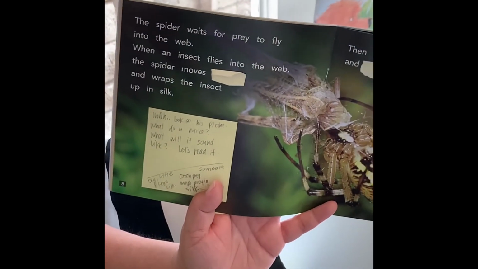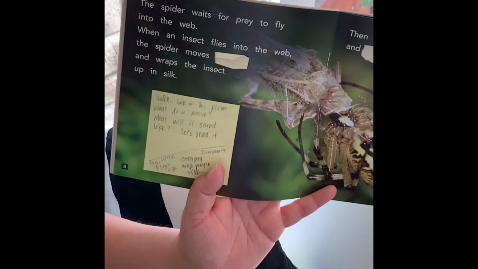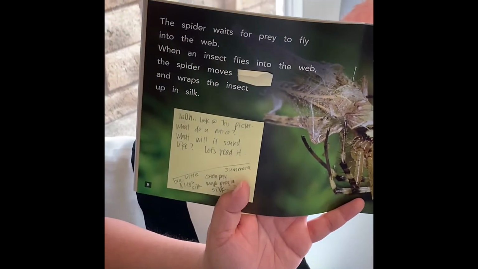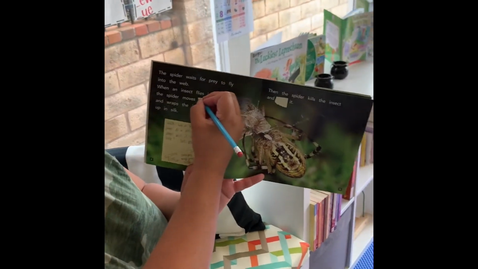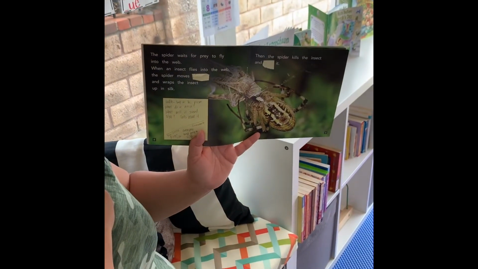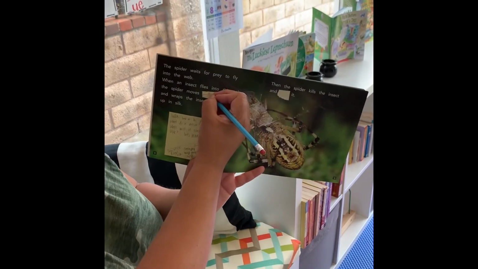Through. They think it's through? Any other guesses at home? What could this word be? Through? Does that make sense? Yeah, because it's going through the web. That makes sense. Let's check it off. Does it sound right? Through. Yes, it sounds right. Let's see if it looks right.